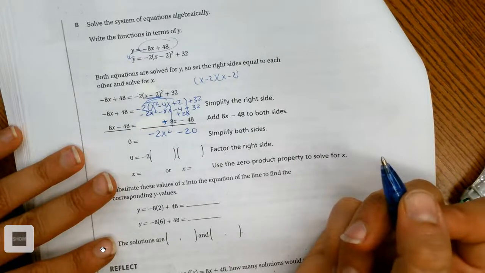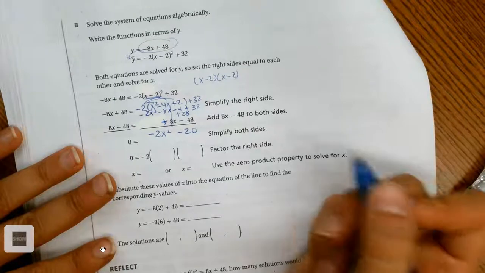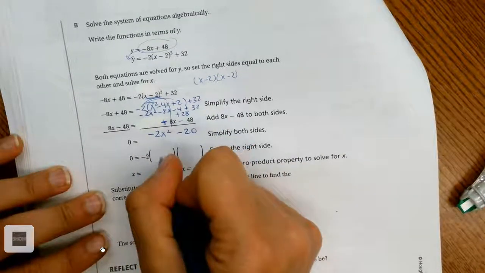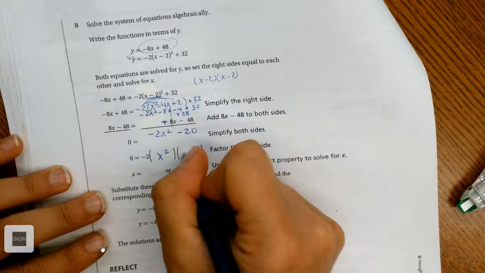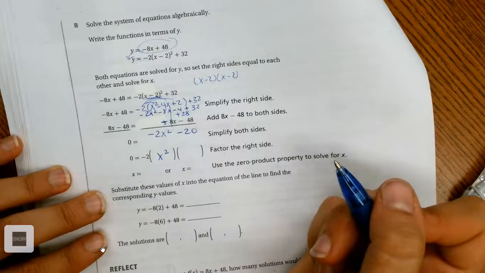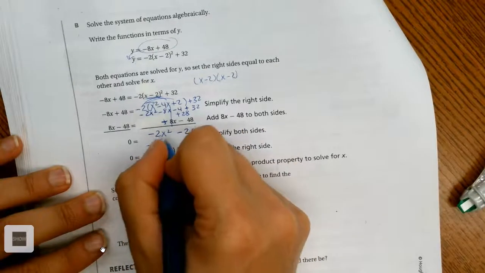Okay. Pull out a negative 2. Negative 2 times x squared. Oh, they're factoring already? Hold on. Negative 2 times x squared plus 10.